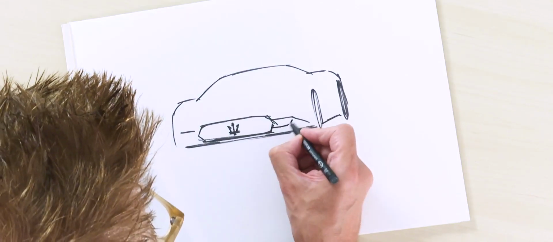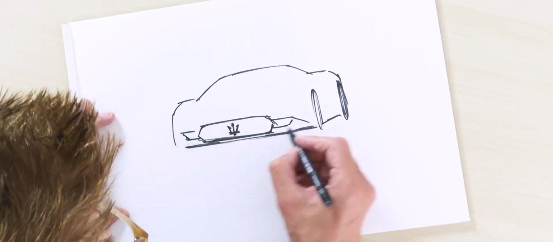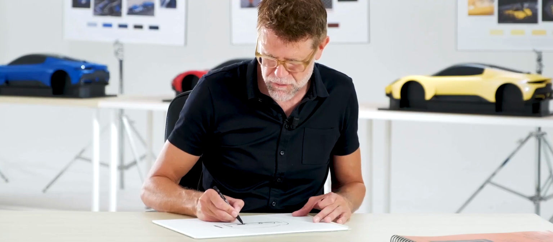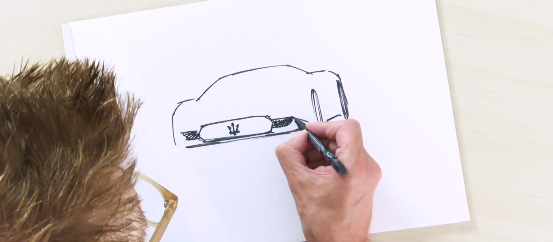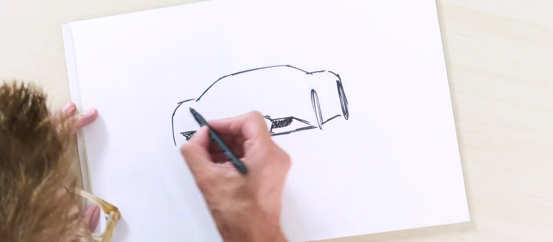So what you see here, as soon as you go outboard of the trident, of course, we have big air intakes for those massive intercoolers that help cool down the system. But other than that, we keep it very, very calm.